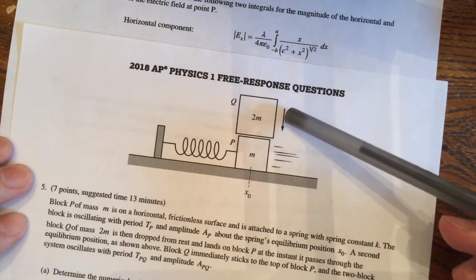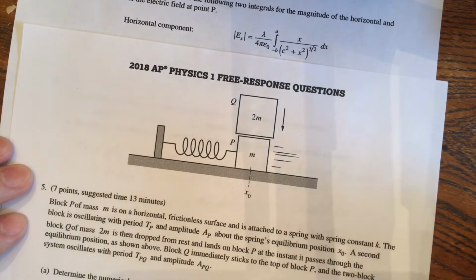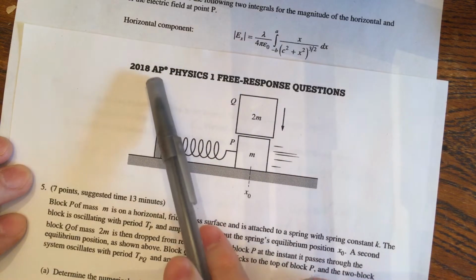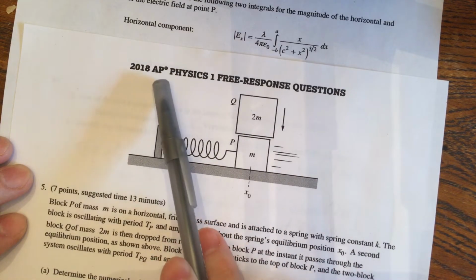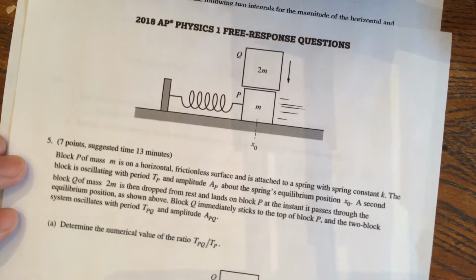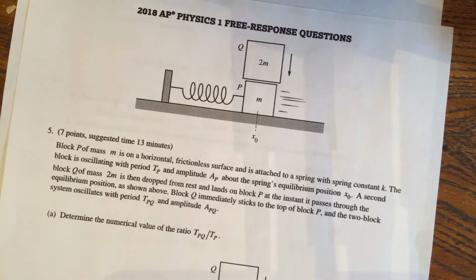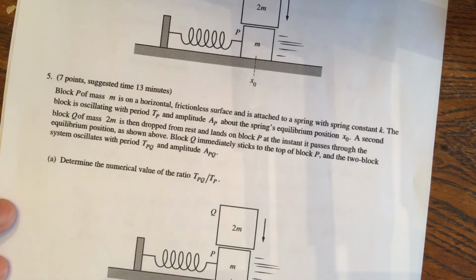This second block Q is dropped from rest and lands on block P at the instant it passes through the equilibrium position. Block Q immediately sticks to the top of block P, and the two-block system oscillates with period T sub PQ and amplitude A sub PQ. Now this is from the 2018 administration, so you can look up the rubric if you'd like. You can grade me if you would like.